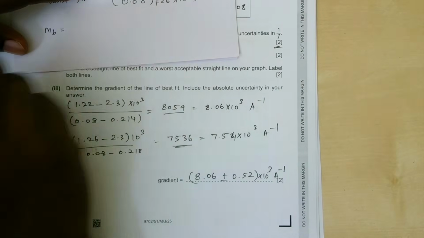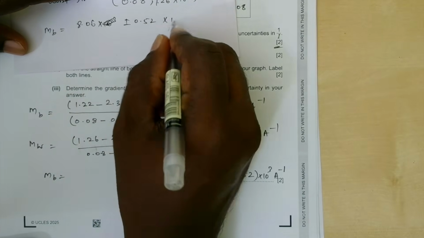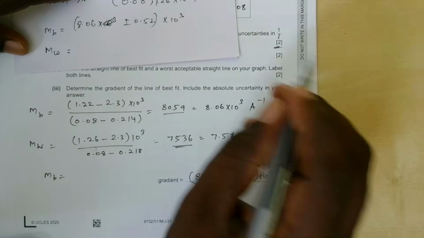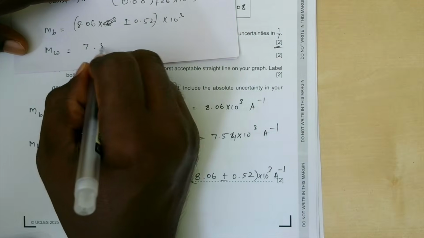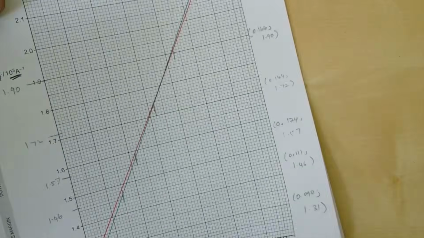Yes, sir. So we'll mark down this best fit value as 8.06 plus or minus 0.52 into 10 power 3. Okay, the line of worst fit is 7.54 into 10 power 3. Then we'll move to the next page, the last page.